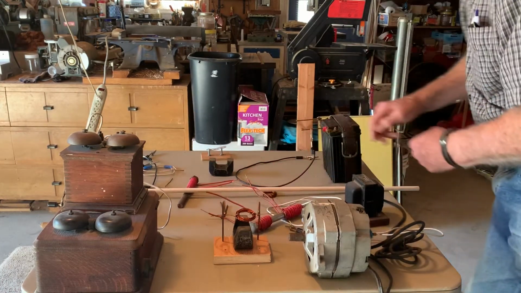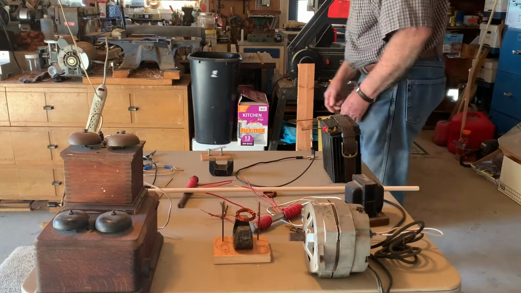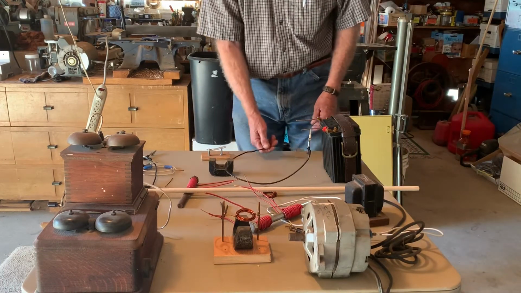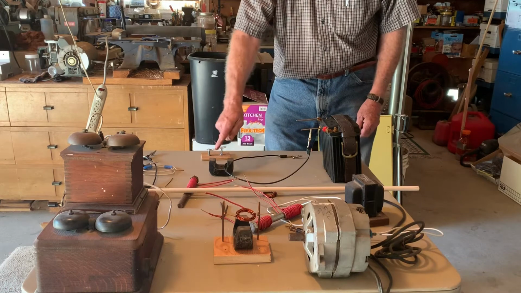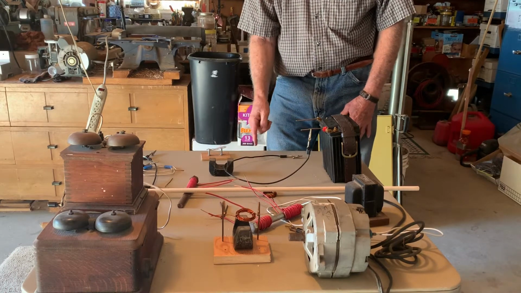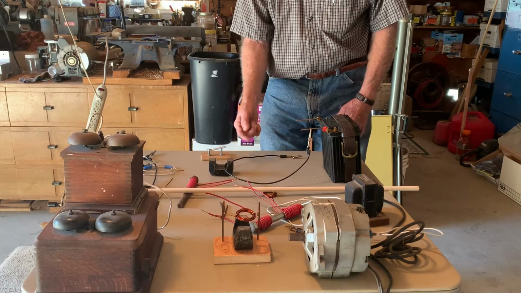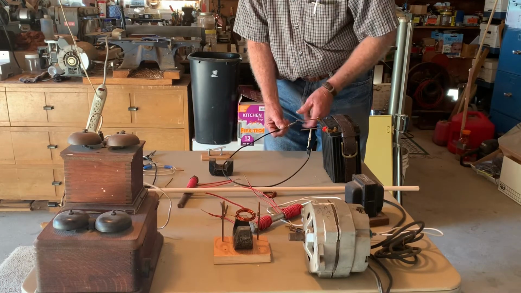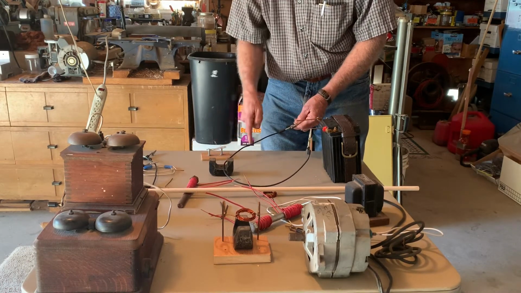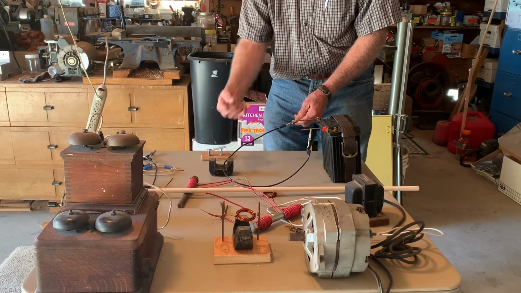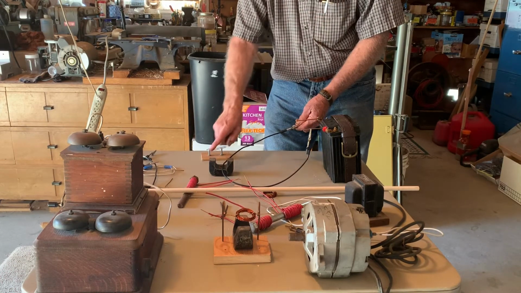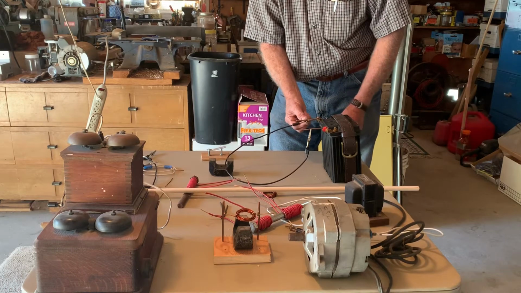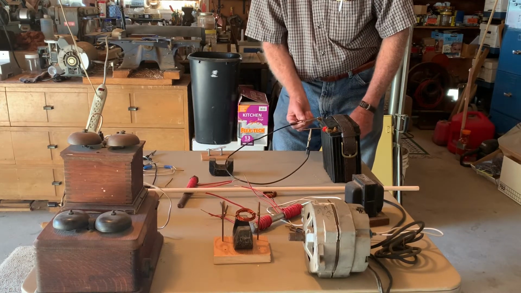Well, if you remember, I did a demonstration where a current moving through a wire would experience a force. If I tap this wire to this battery so the current flows through here, the electrons moving in the wire will experience a force and try to jump away from the magnetic field. Watch this. There it is.